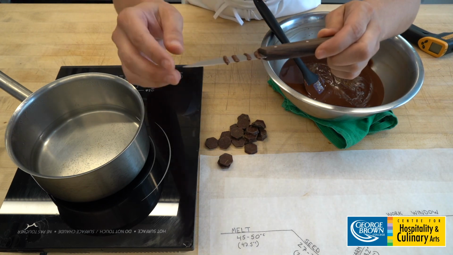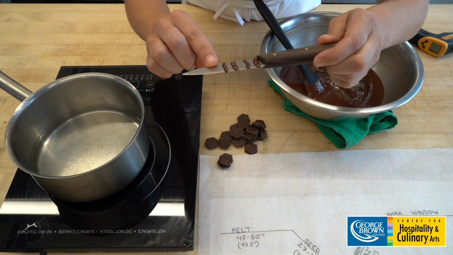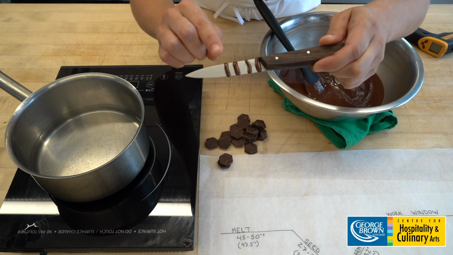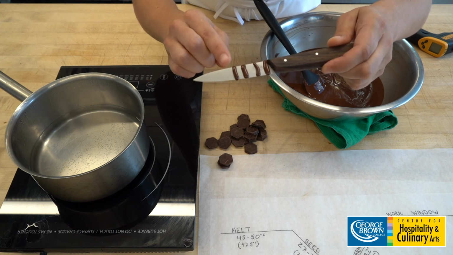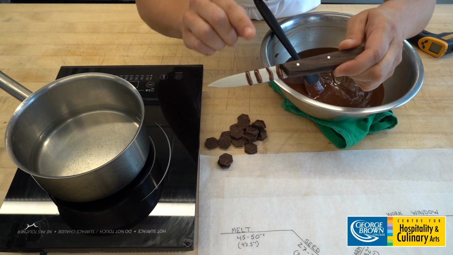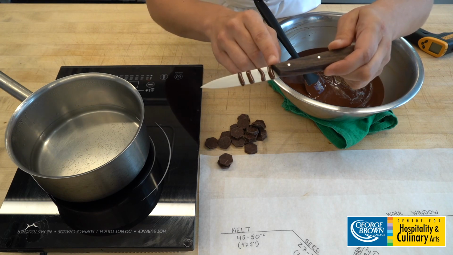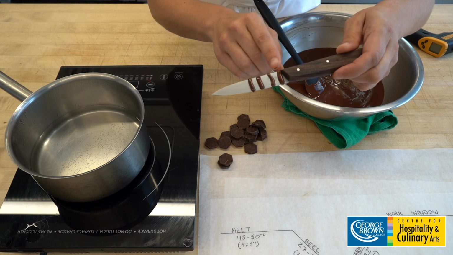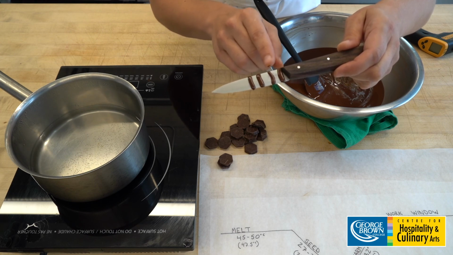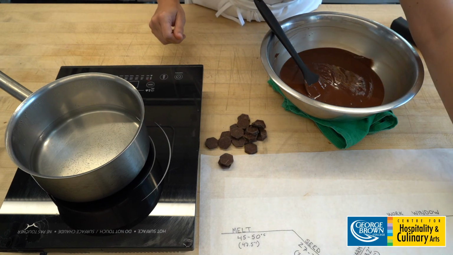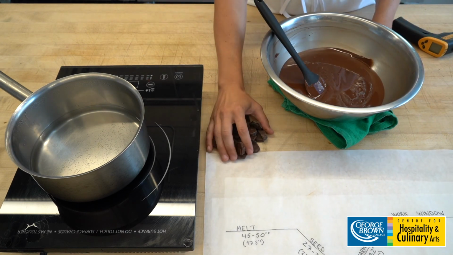You can see that my last addition, I just put it, is a lot taller than the ones beside it. In 3 to 5 minutes, this should be set, hard, shiny, smooth, with no streaks, no cloudiness, and you will notice that the first one I put down will never set. They don't set because they're not in temper. And that is how you temper chocolate.